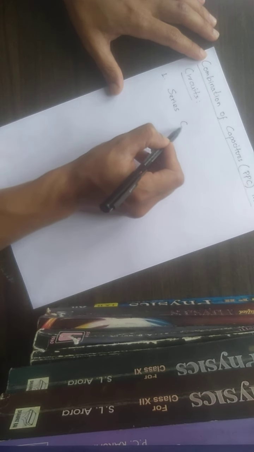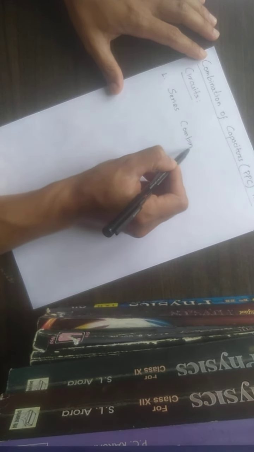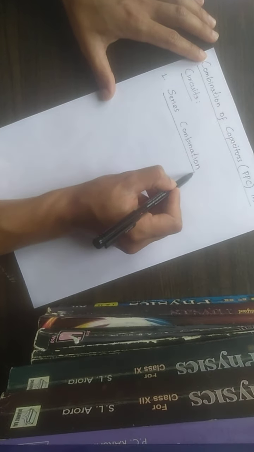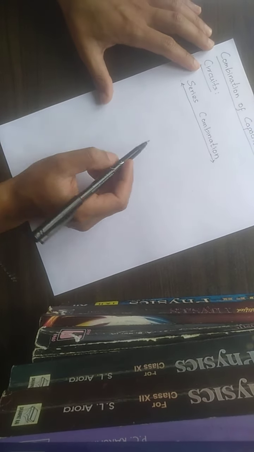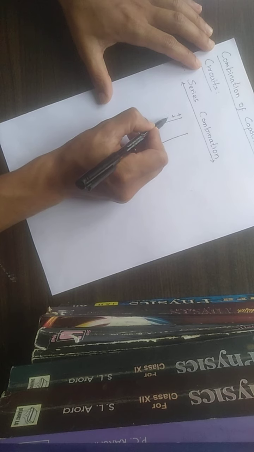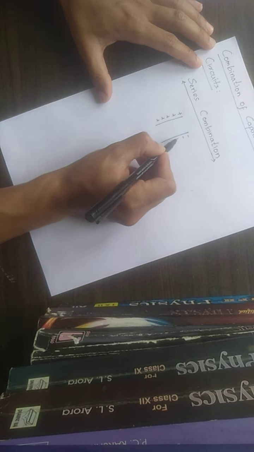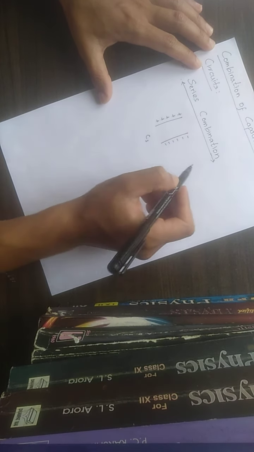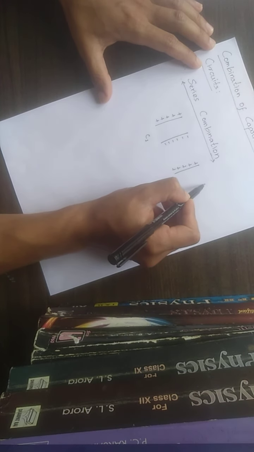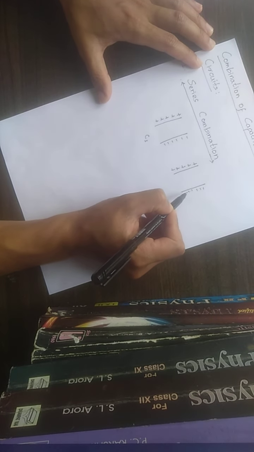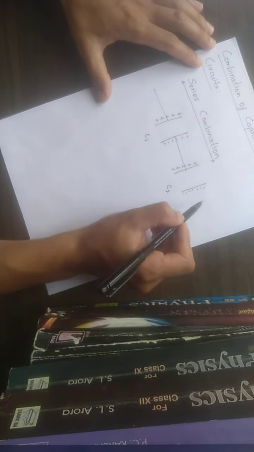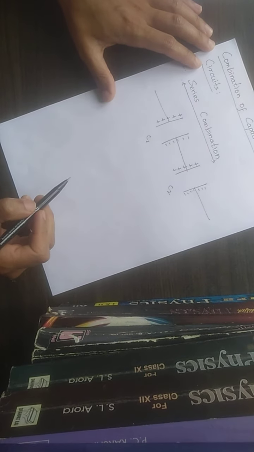series combination. First one is series combination. So in series combination, two capacitors of capacitances C1 and C2 are placed in series.